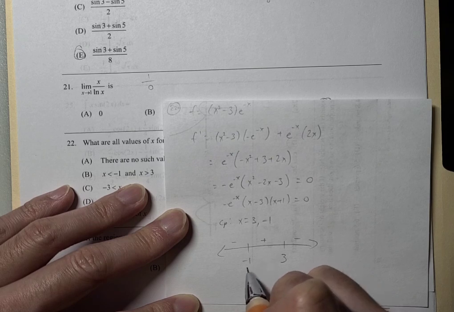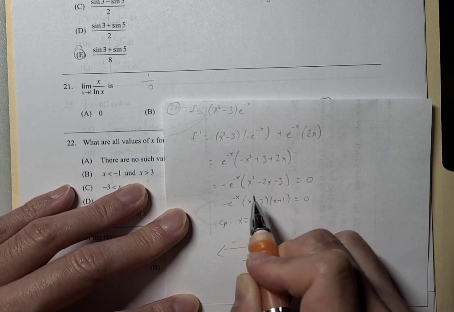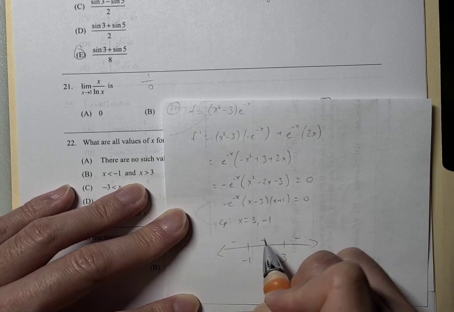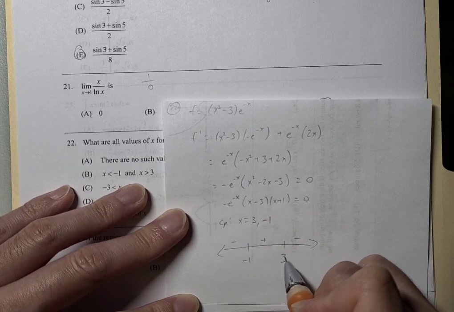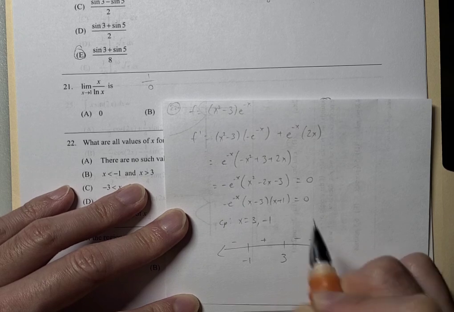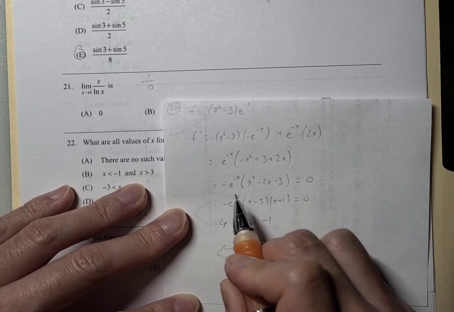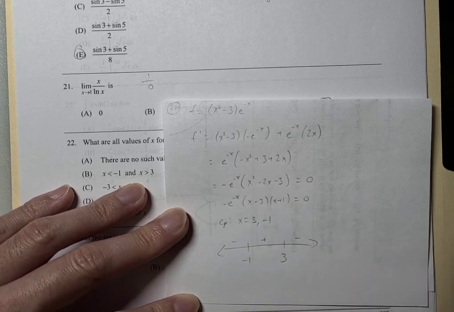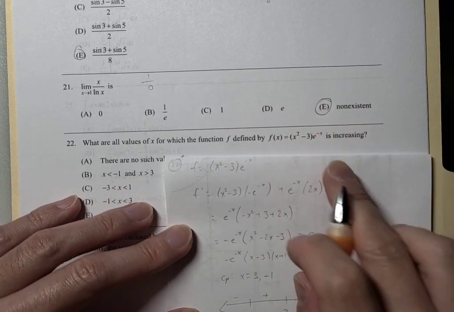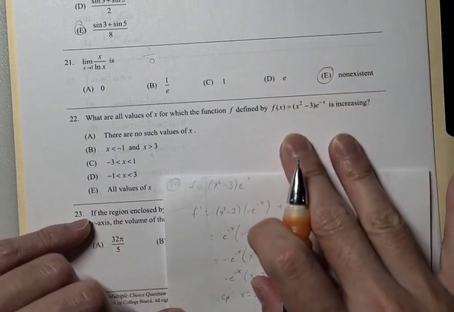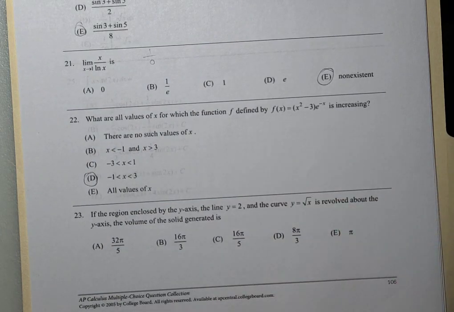Plug in some number in between -1 and 3, like 0. This would be negative, this would be positive. This is negative, so 2 negatives make a positive. Plug in some number greater than 3. So this would be positive, this would be positive. This is always negative, so negative sign. Okay, so what is it asking? When it's increasing, that's when it's between -1 and 3.